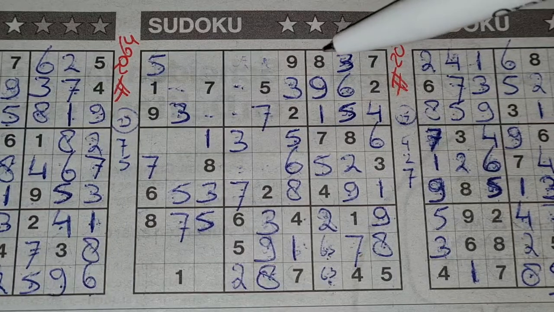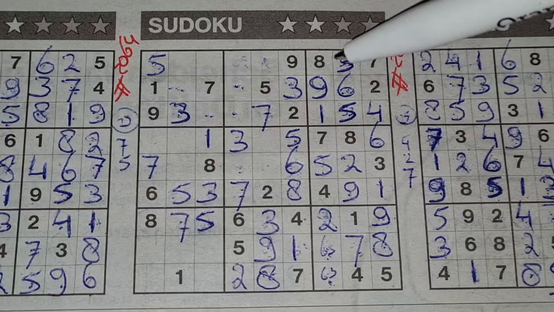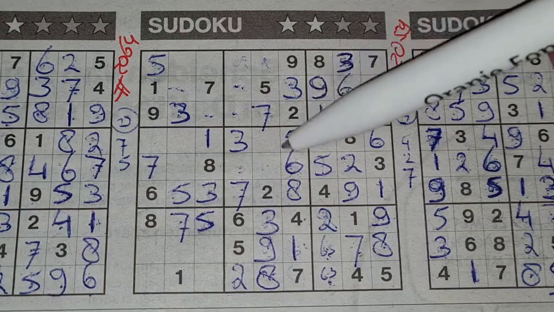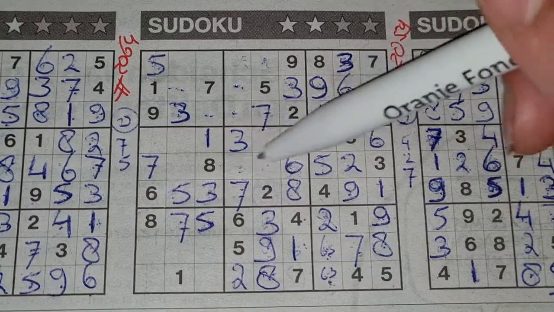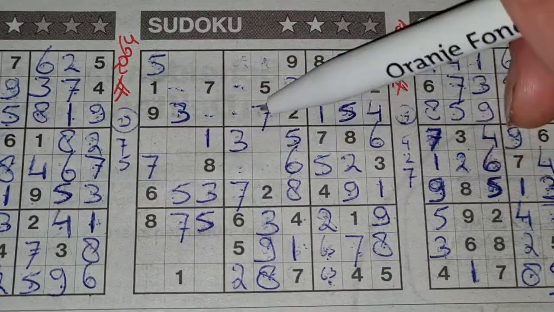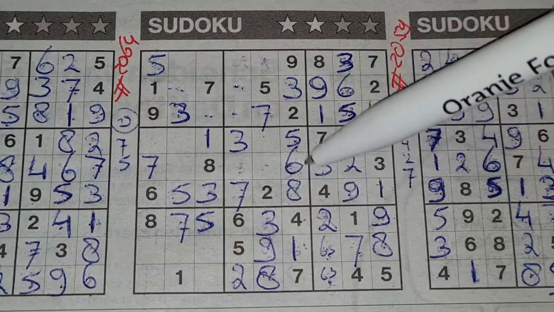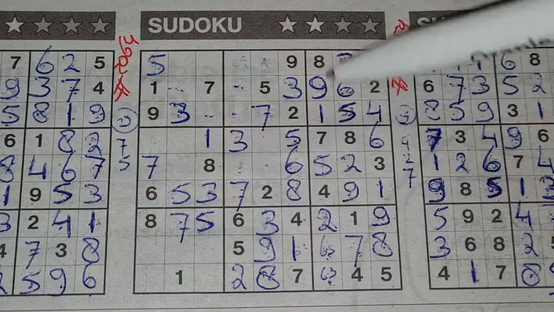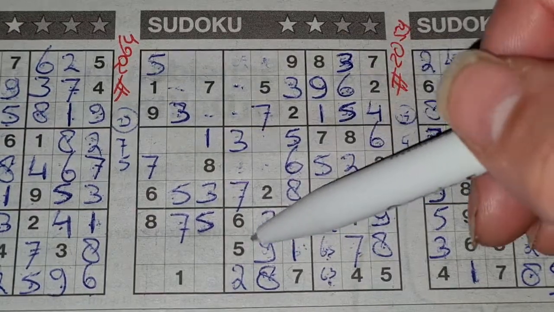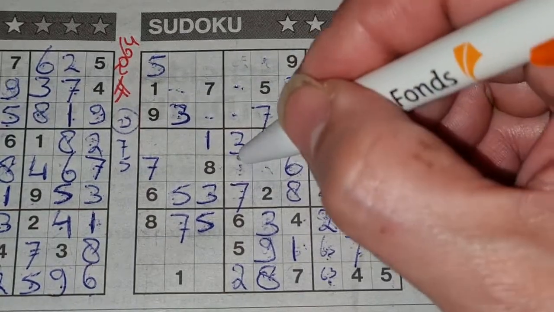Then 1, 2, 4, 1, 4, and 9. Yes, 3 missing numbers in this big square. One of the missing numbers is 9. We see here 9, no 9 in these 2 boxes. So 1 box left for the 9 should be here.